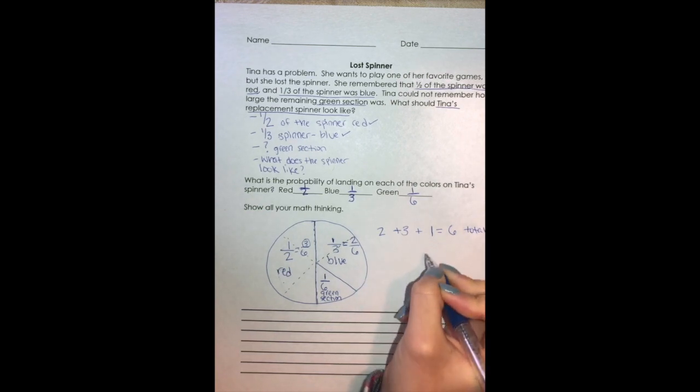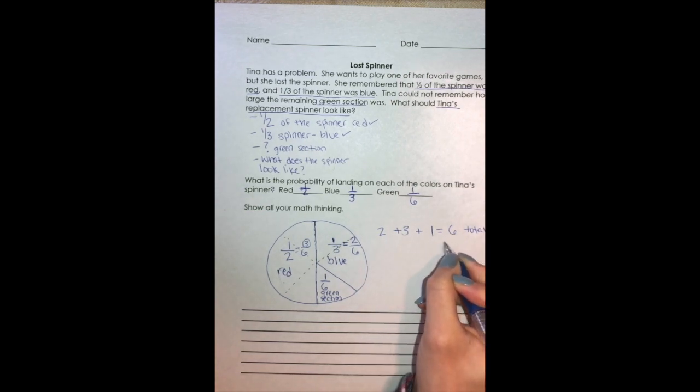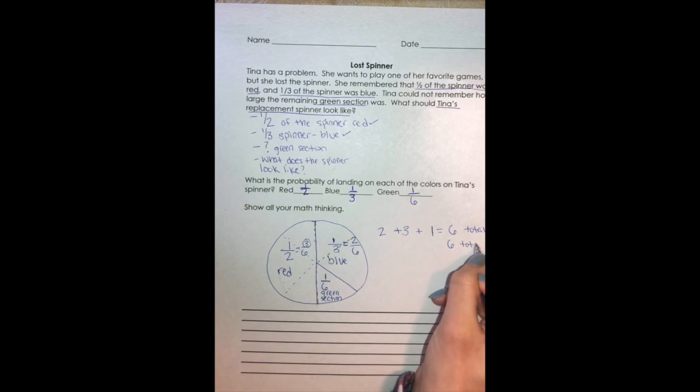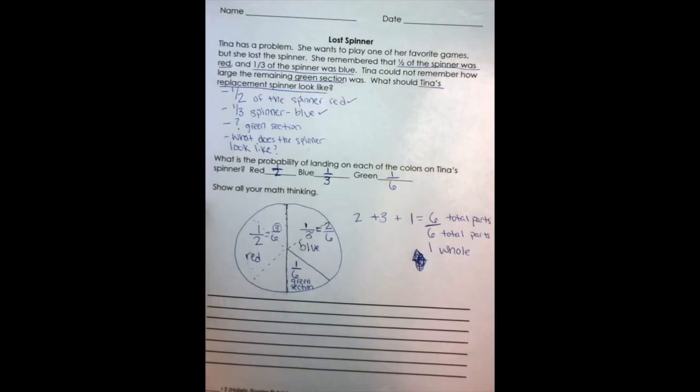So 2 plus 3 plus 1 equals 6 total parts, which is equal to 1 whole.